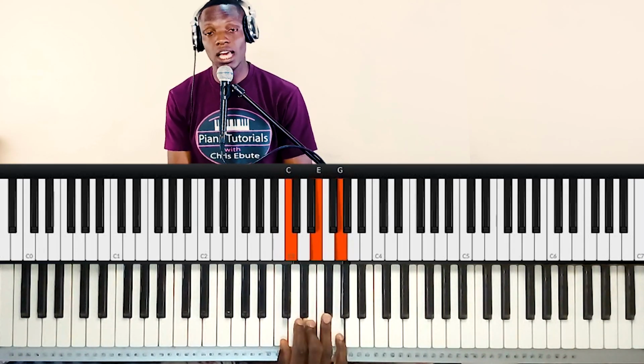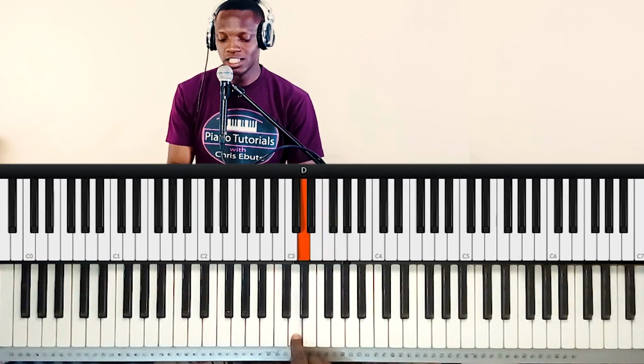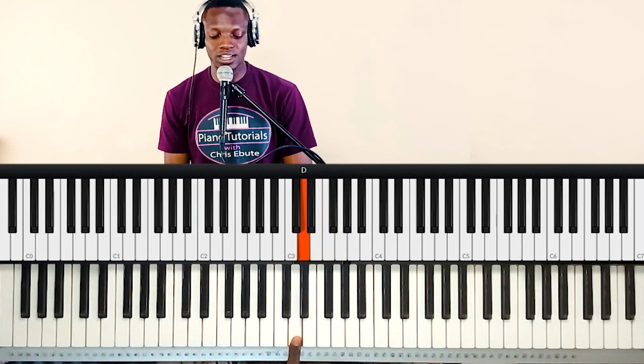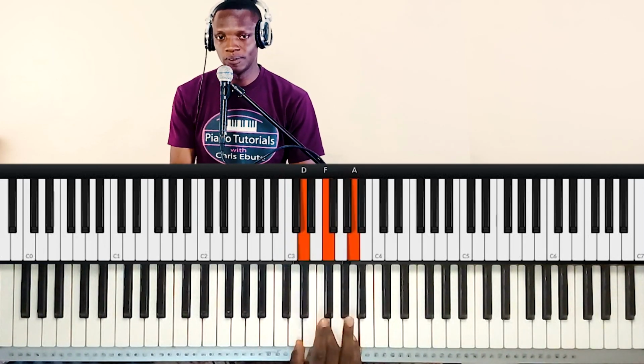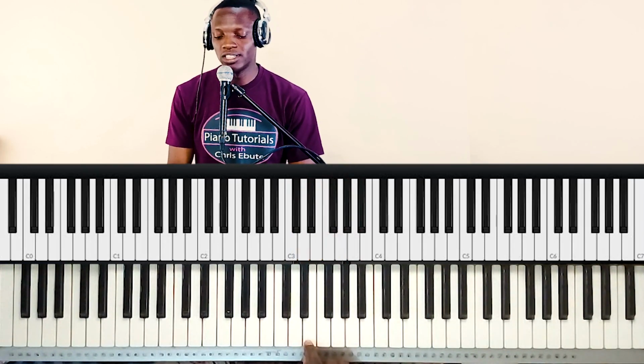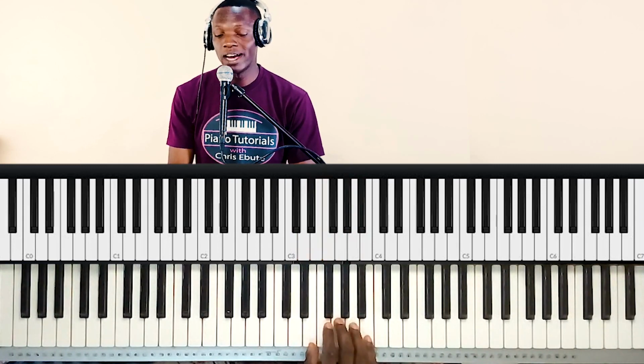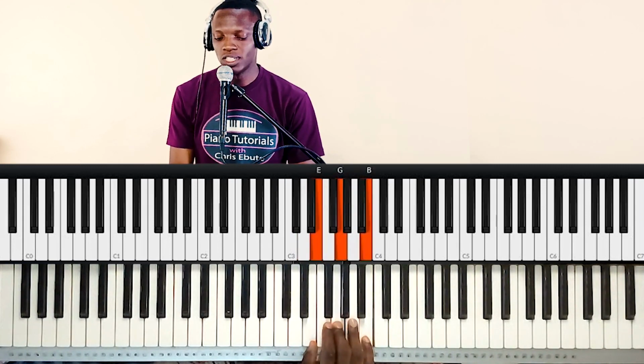That's the C major chord. The chord built on the second degree is a minor, which has D, F, and A. The chord built on the third degree is also a minor, which is E, G, and B.